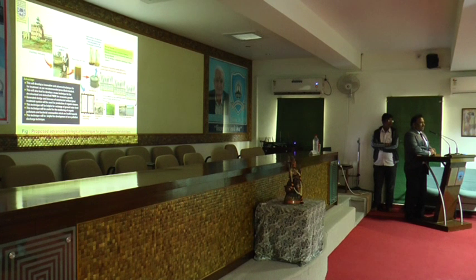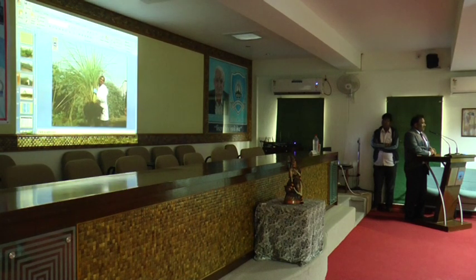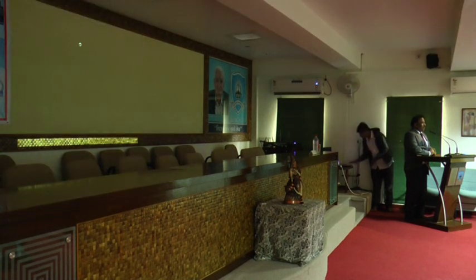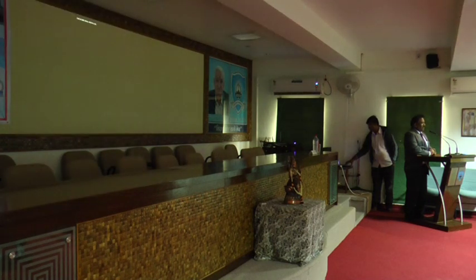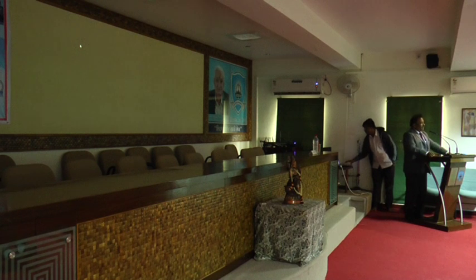Actually, I think students might know that the sewage treatment condition in our country is also not very good. Sewage treatment facility in our country is only 50%. More than 50% of sewage wastewater has no treatment facility in India. If you look at the state-wise or city-wise data, the situation of municipal wastewater is horrible.